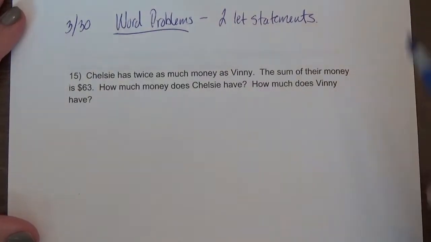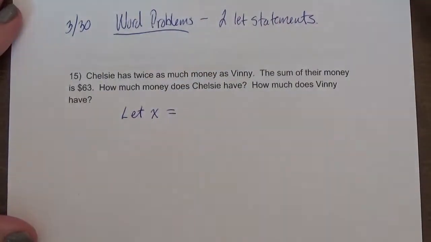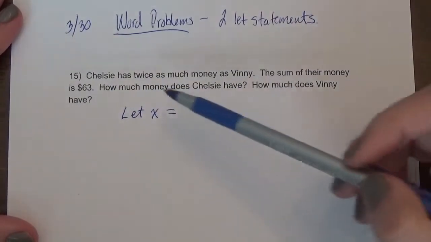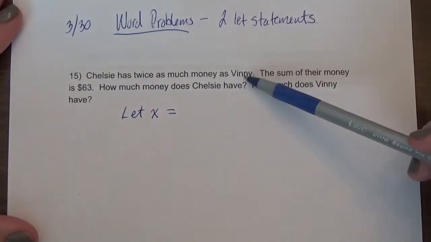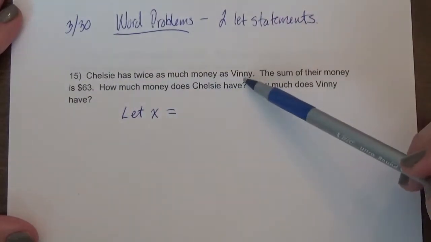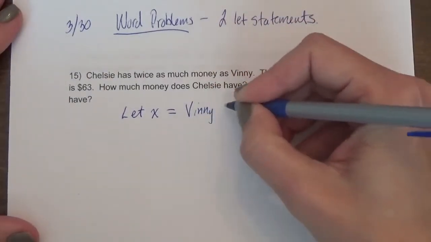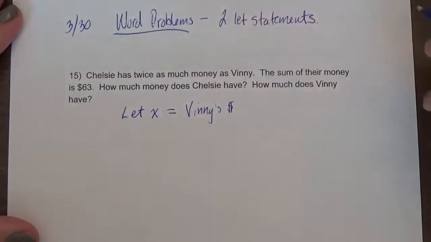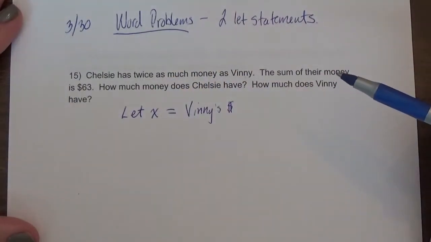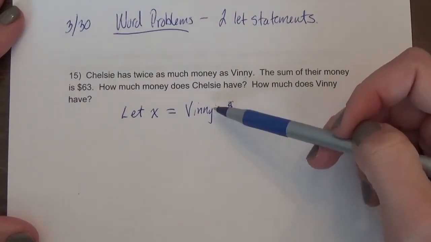Okay, well, the hard part is knowing who to figure out first. So you're always going to start with let x equal. But who do we want to figure out first, Chelsea or Vinny? If Chelsea has twice as much money as Vinny, well, you better know how much Vinny has first. Because once you know Vinny, you can double it. You can figure out twice. So that's going to be one of the toughest things to figure out, is where do you start?